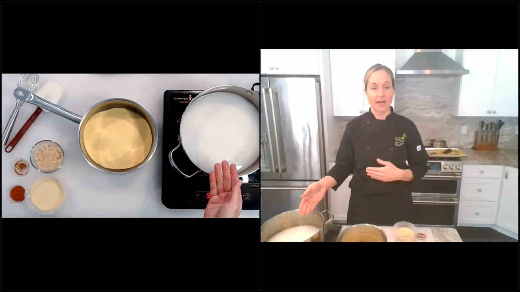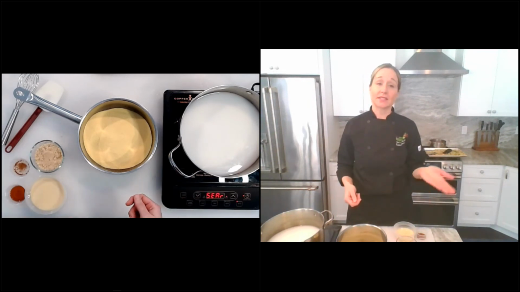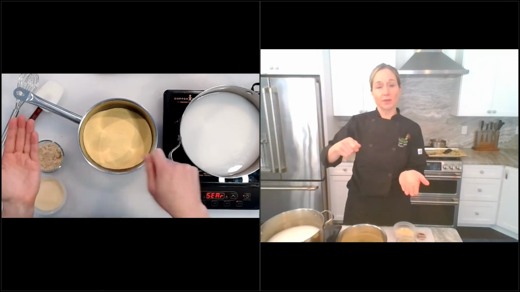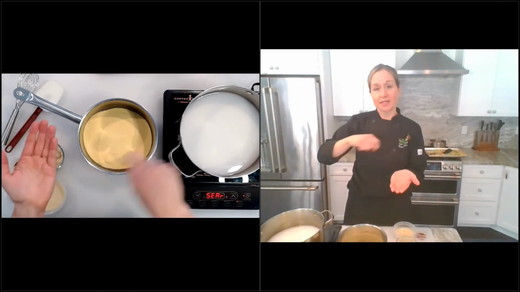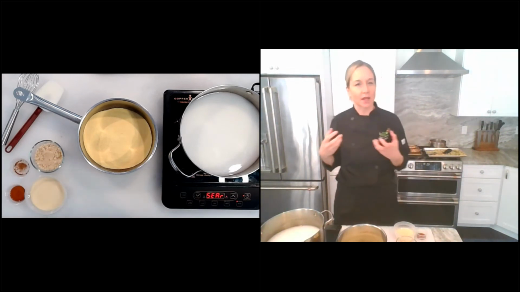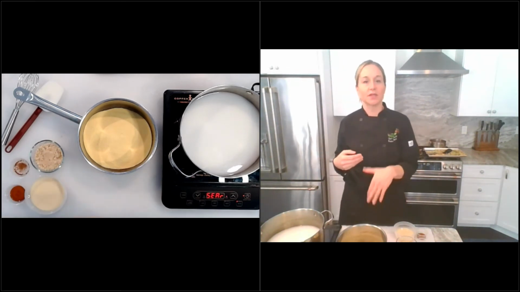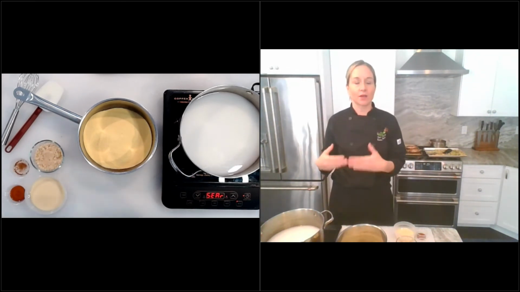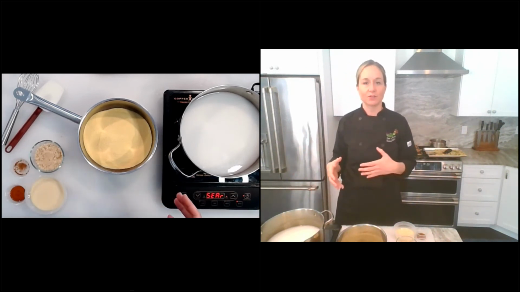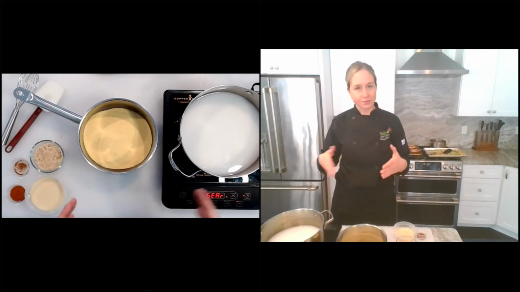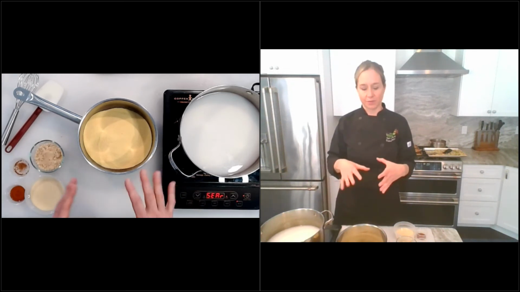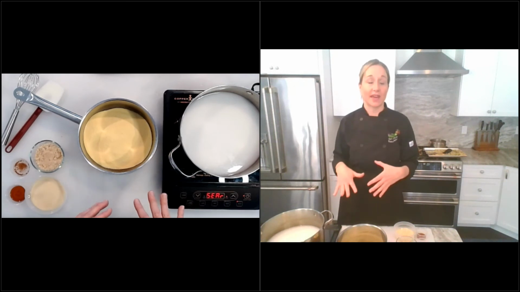So you heat this up, and then in another steam table pan, you have your cornmeal, and you pour some of that mixture in and whisk, whisk, whisk as you're doing it. Once the cornmeal has absorbed a lot of the liquid, as you'll see once I do it here, then you can just add the rest. It's really just that technique of getting it nice and blended so you don't have any clumps.